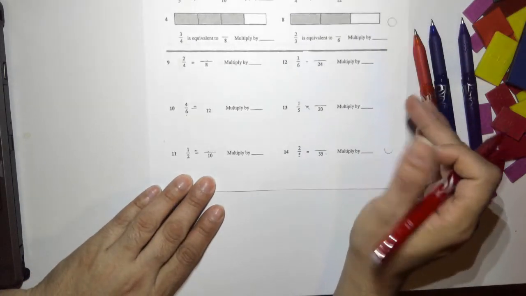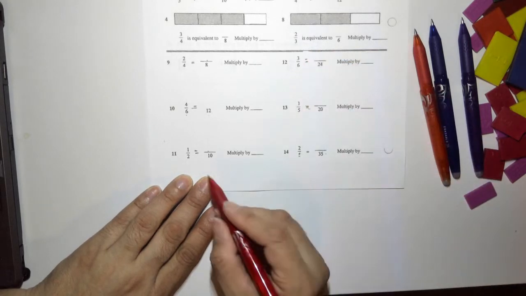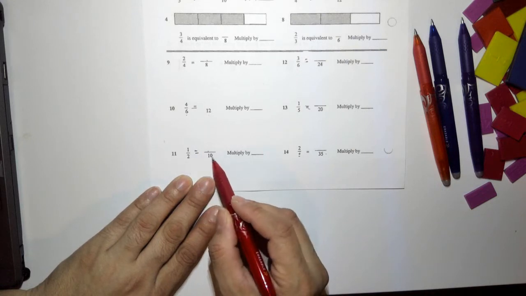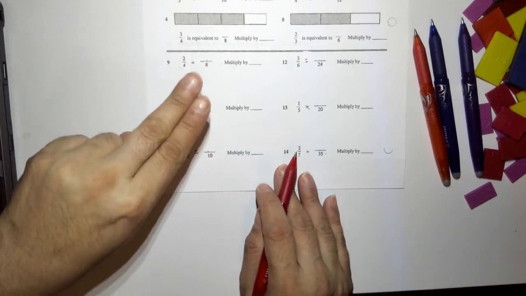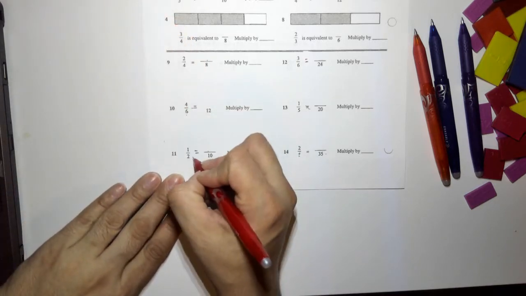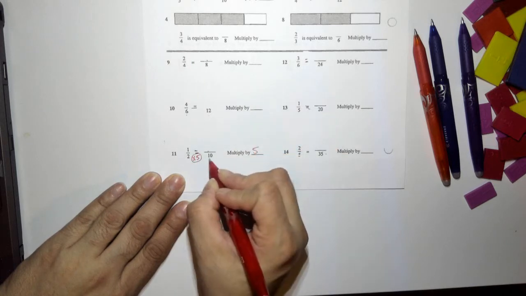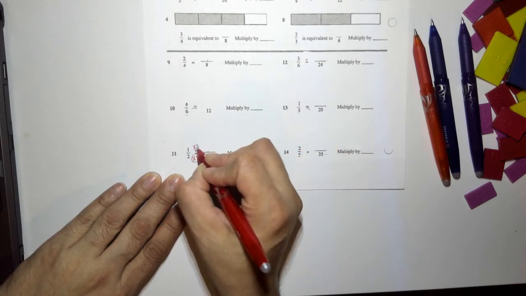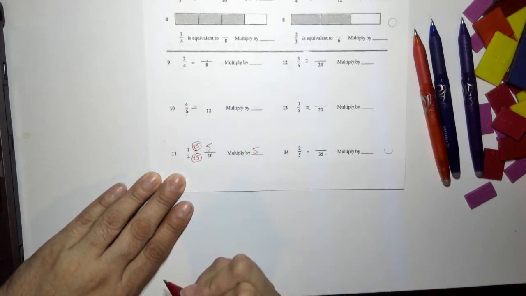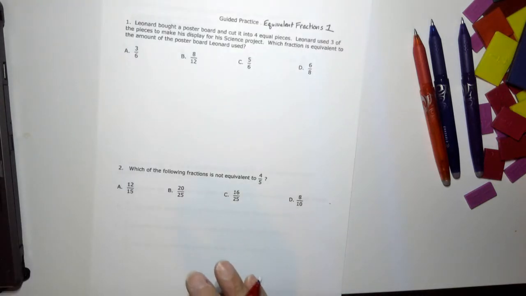Let's see, we've done our multiples of 2 and 4. Let's look at number 11 on the bottom. And number 12 is an equal sign. But let's take a look at number 11. What do I do to 2 to get to 10? 2, 4, 6, 8, 10. What did I do? I multiplied by 5. Whatever I do to the bottom, I have to do to the top. What is 1 times 5? 5. There you go. Equivalent fractions.